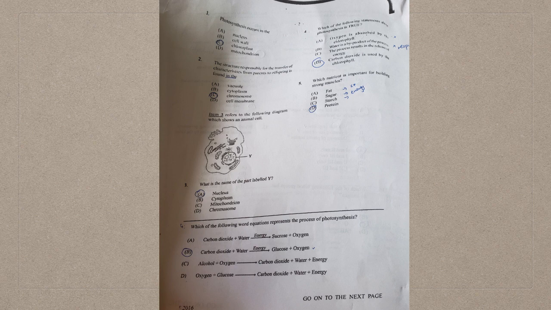Question 6 at the bottom, they're asking for the word equation for photosynthesis. This question here, if it comes, the options will not be the same. Sometimes the answer is D. When you work many papers, you would see that the options are rearranged. So don't just close your eyes and put B. Read the question carefully, right?